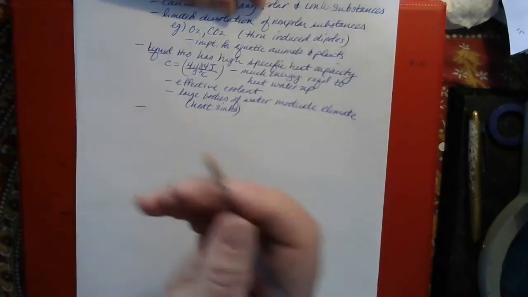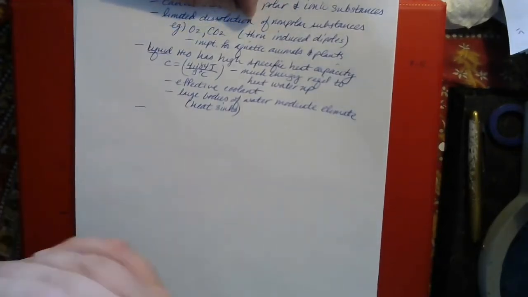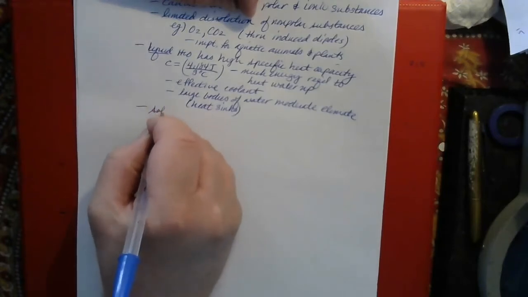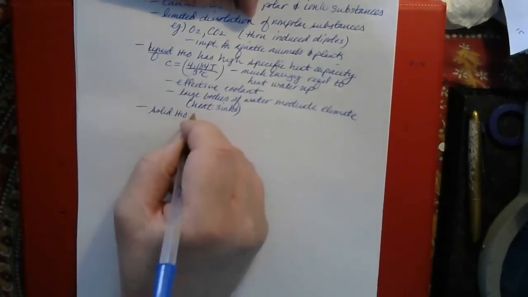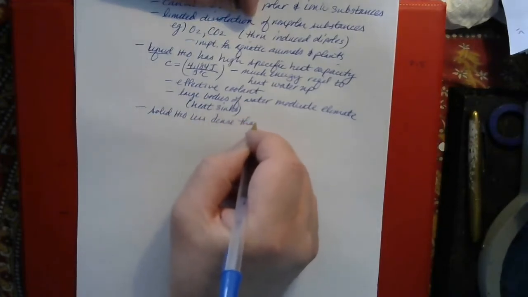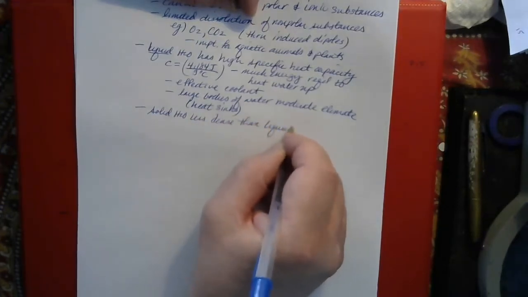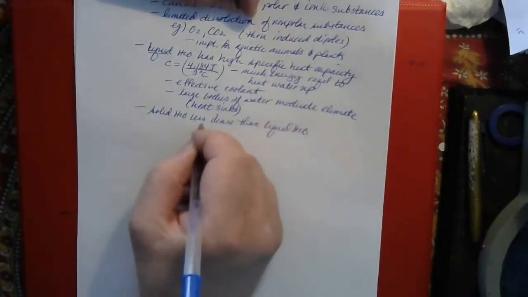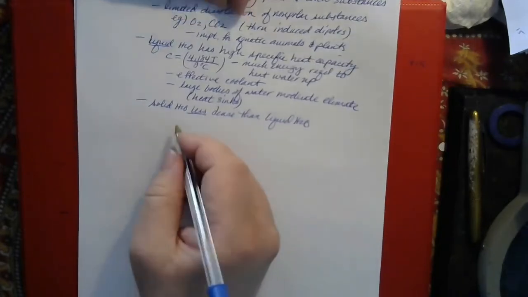Okay, and another factor with water is, of course, the fact that the solid form is less dense than the liquid. And that is very unusual.